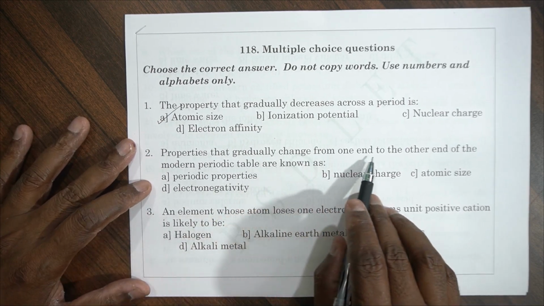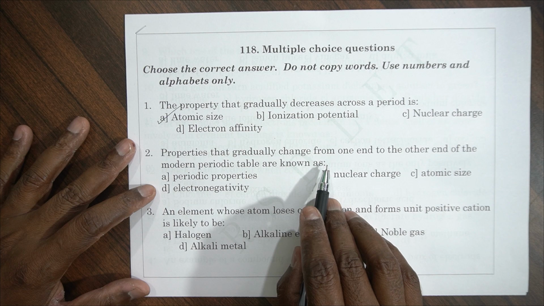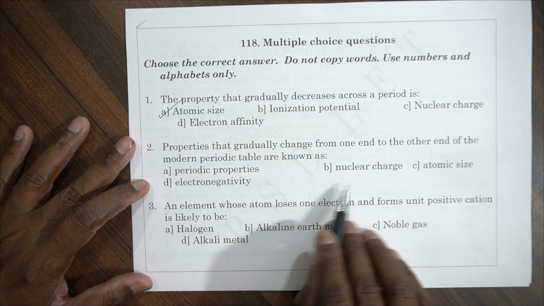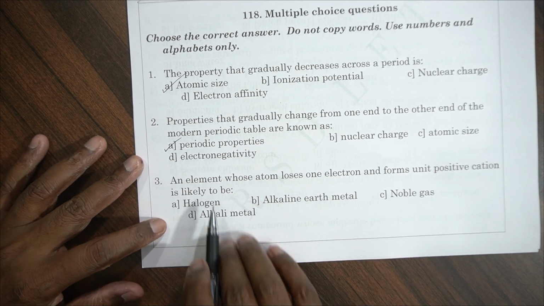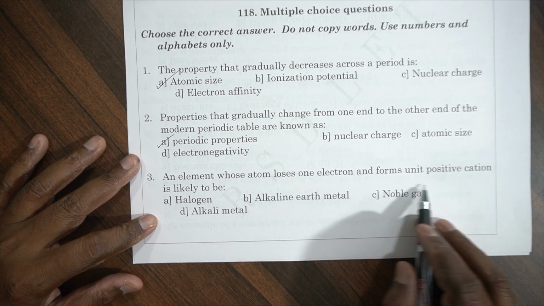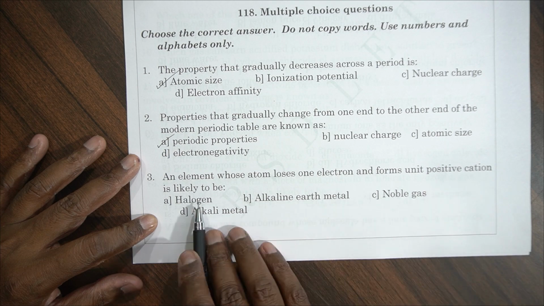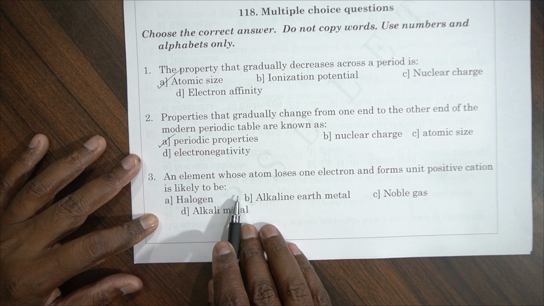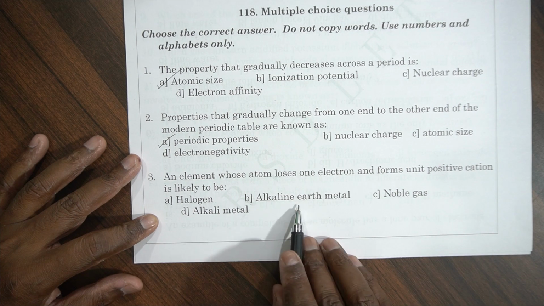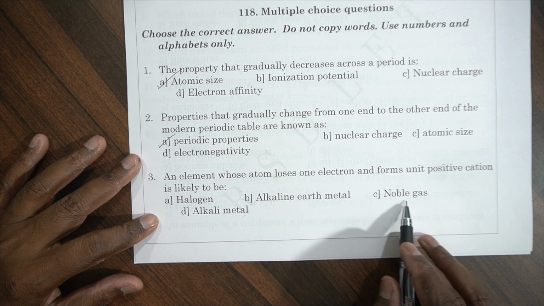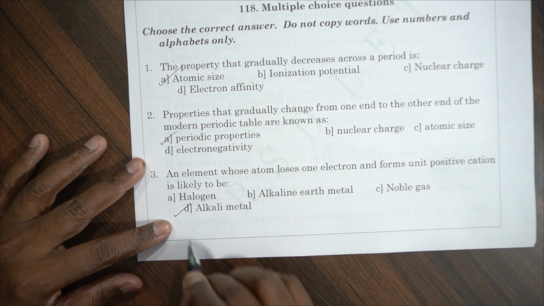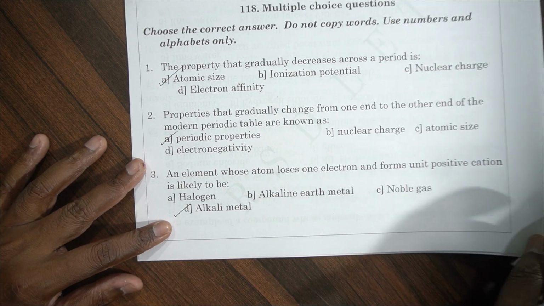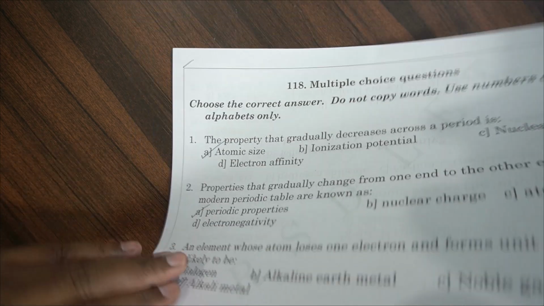Properties that gradually change from one end to the other end of the periodic table are known as periodic properties. An element whose atom loses one electron and forms a unit positive cation is likely to be: halogens gain electron, alkaline earth metals have two valence electrons, noble gases no change of electron, alkali metals is the answer, which will lose one electron and form a unit positive cation.